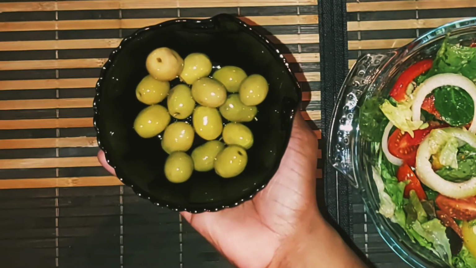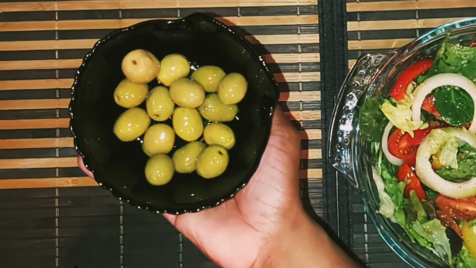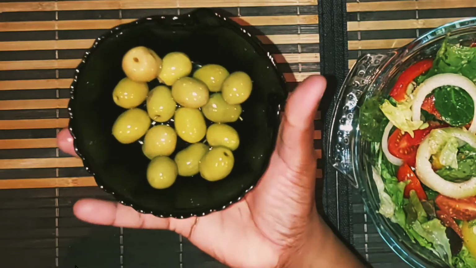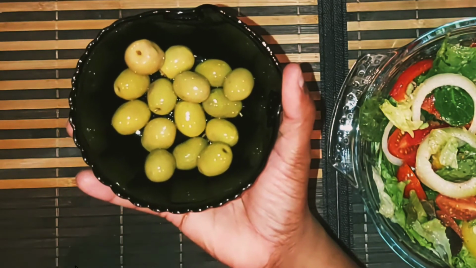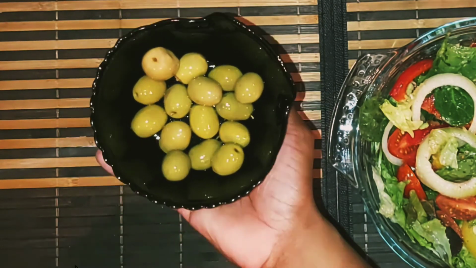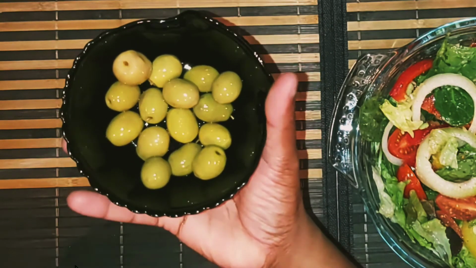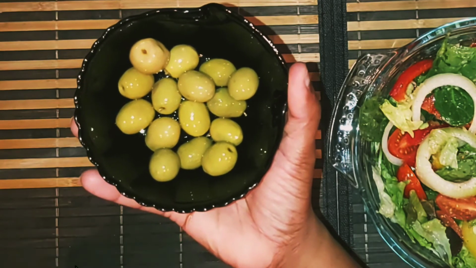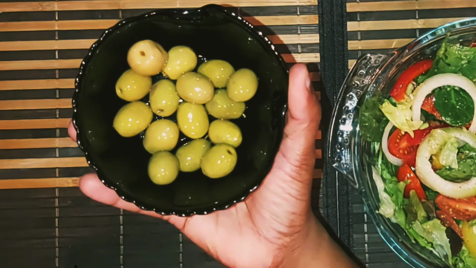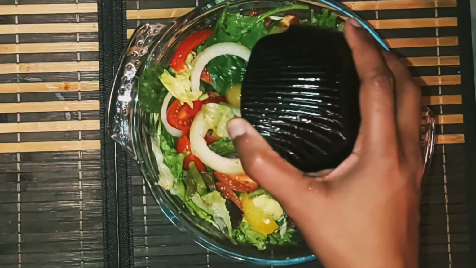Then I'm going to add olives. Olives are also an excellent addition for your ketogenic diet. They are not just high in fat and low in carbohydrates, they are also excellent sources of antioxidants, vitamins and minerals. And also remember, they are low in calories. So feel free to add olives to your ketogenic salad.